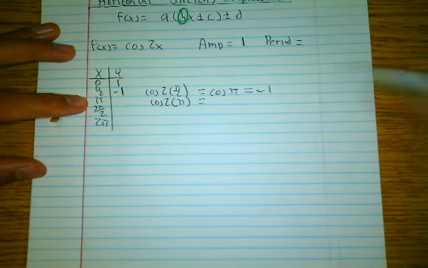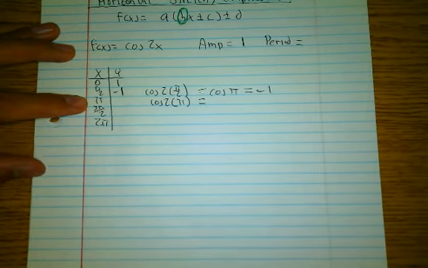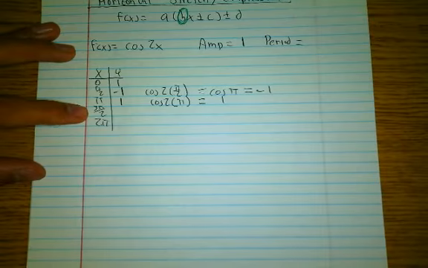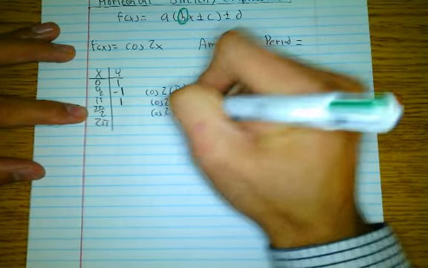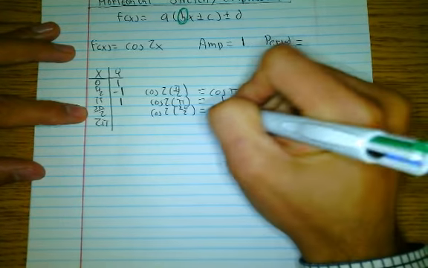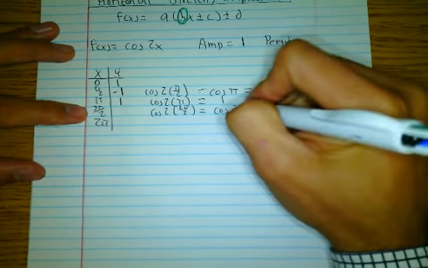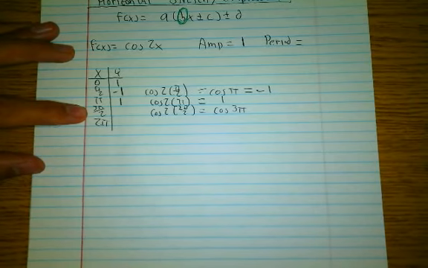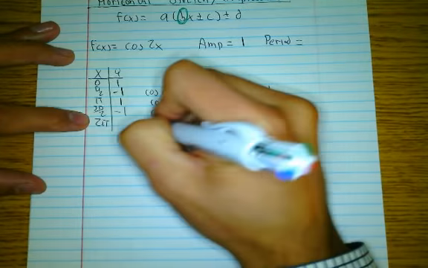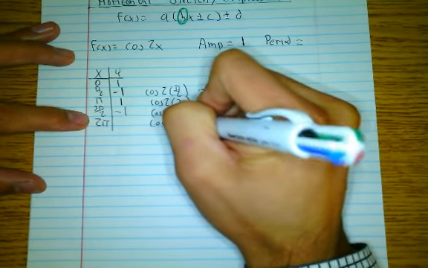Alright, this gets interesting. So now I have cosine of 2 times 3 pi over 2 equals cosine of 3 pi. What's the cosine of 3 pi? Okay. Cosine of 2 times 2 pi equals cosine of 4 pi, which equals... Okay, interesting. I have enough points though. Agreed?